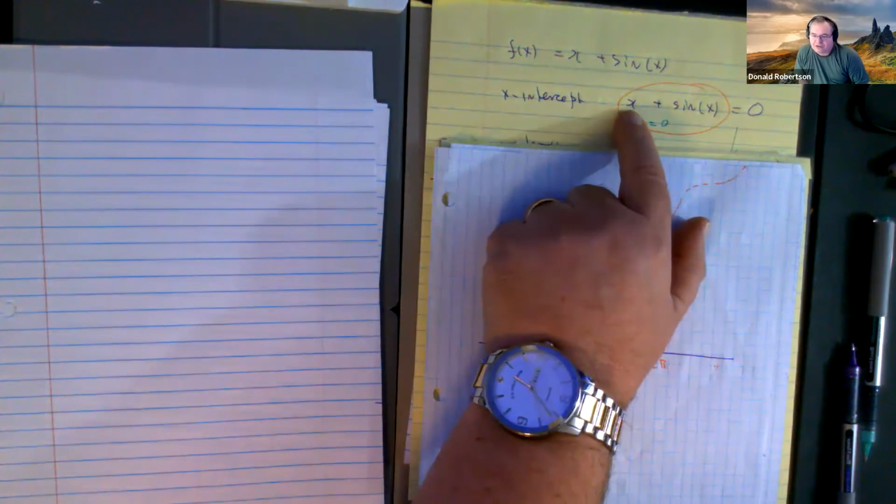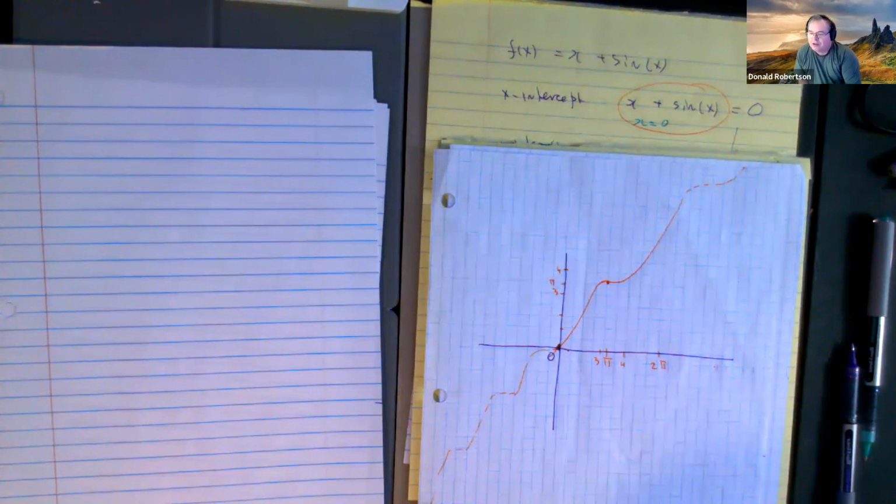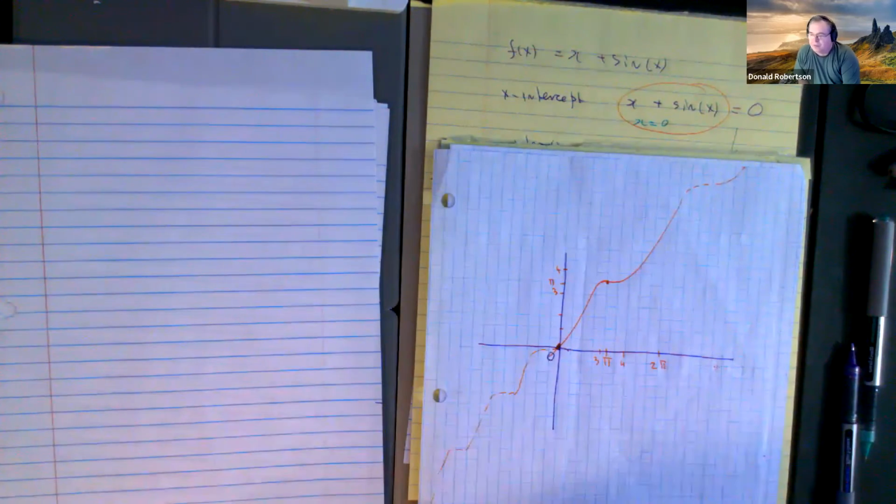But the minute you start mixing x's and x squares and e to the x's with any kind of trig function, the two never play well together. The algebra isn't going to happen, right? I'm not going to be able to do algebra and get an exact value. The best I can do is plug into a calculator and get the decimals. This one happened to be 0, but in general, the answer is going to be 1.23 and 7.98, right?